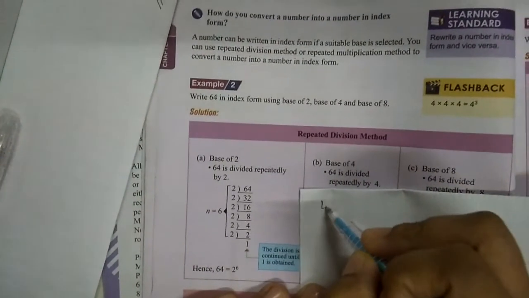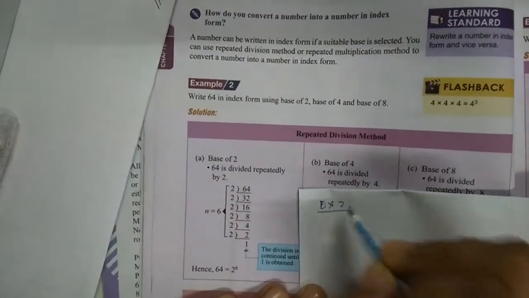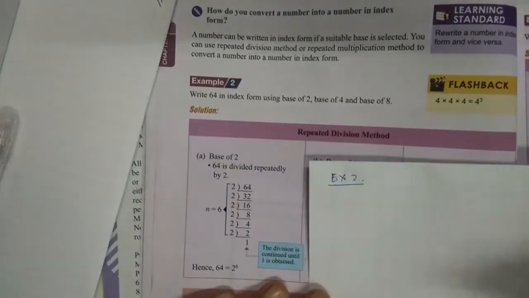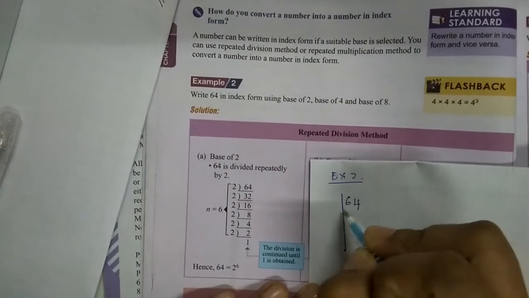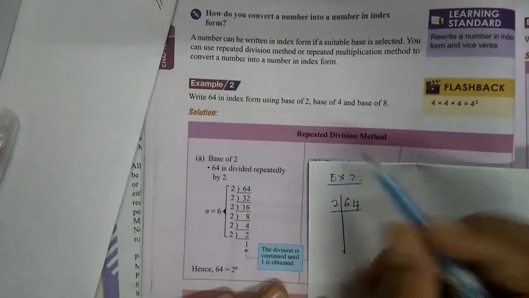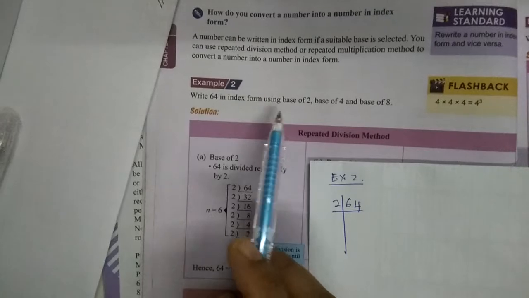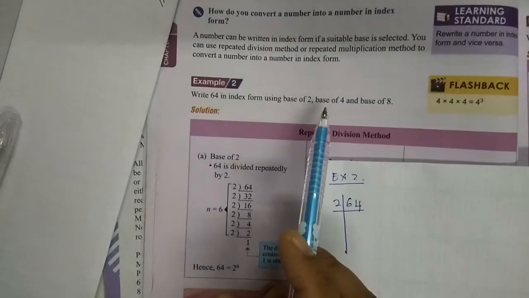So how do we do this? Example 2. Actually, you can press your calculator, but never mind. We can do it one by one. 64 divided by 2, because the question wants you to write in index form using base 2.